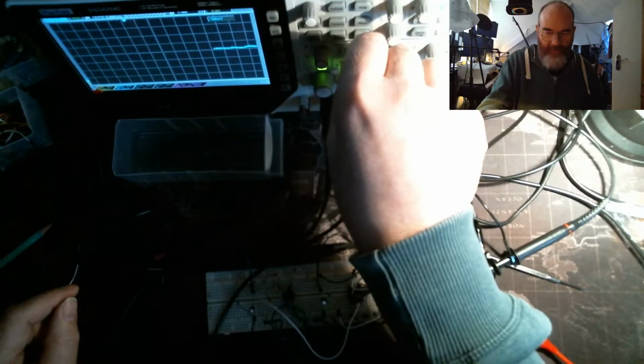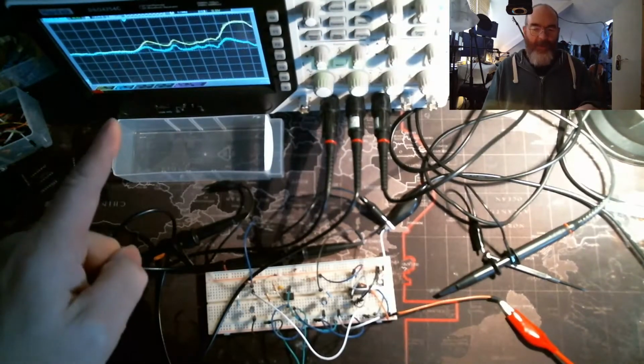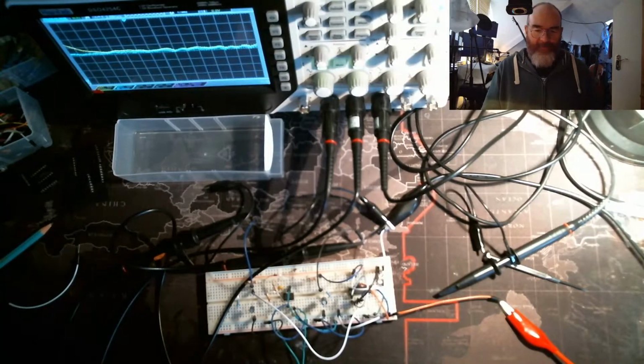I might try increasing the amplitude a bit more. Just bring the offsets down. Right, so this one is the fast. Here's the slow. Hello? Yeah, you can see a big difference between them.